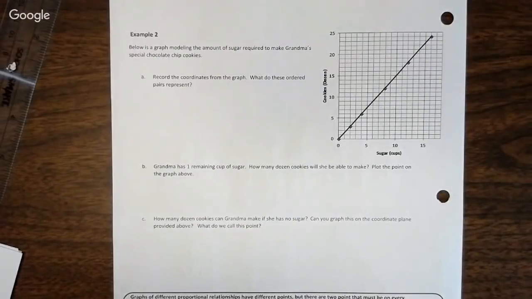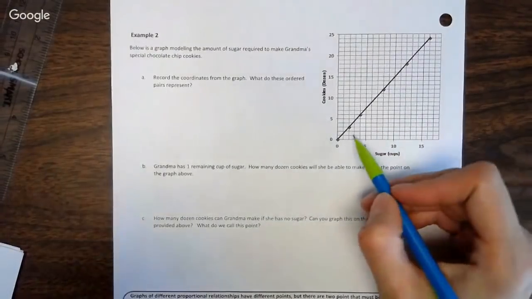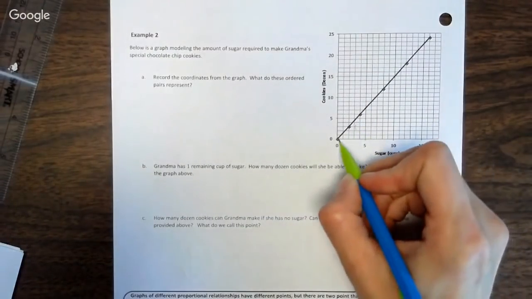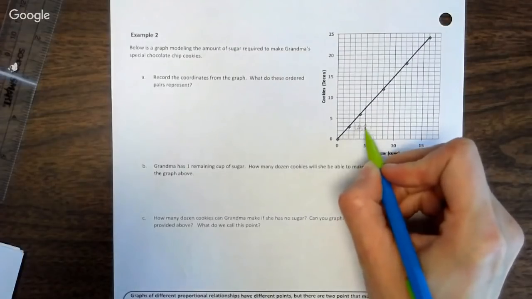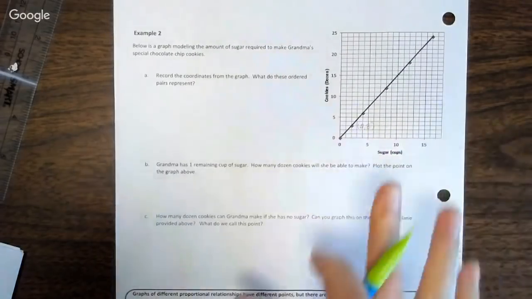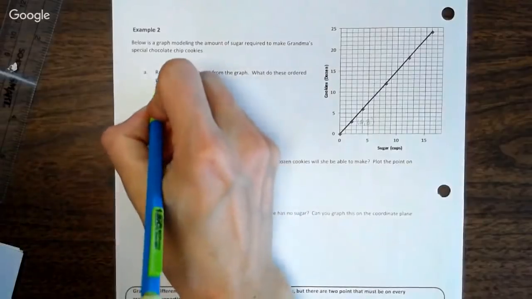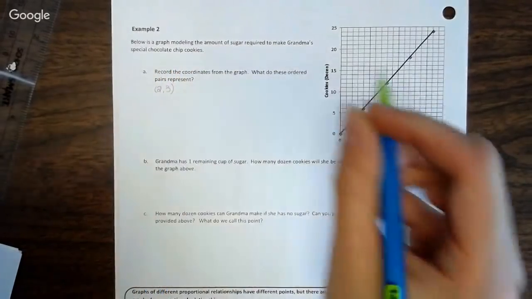All right, example 2 says, below is a graph modeling the amount of sugar needed to make Grandma's special chocolate chip cookies. So let's record the coordinates from the grid and what do these ordered pairs mean? So let's look at the first point. This first point here, it's 2, 3. I walk over to the 2 up to the 3. So the point 2, 3, what does that mean?